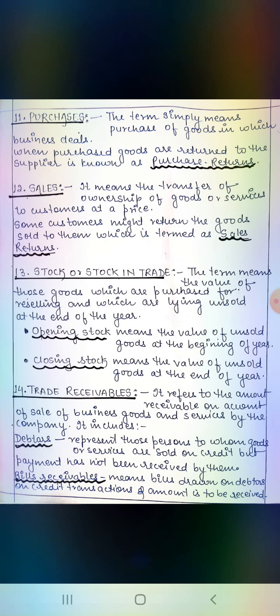Purchases simply means purchase of goods in which the business deals. आपका बिजनेस जिन भी गुड्स में डील कर रहा है उनकी अगर आप परचेजिंग करते हैं तो that will be termed as purchases. If you are a manufacturing concern, अगर आपकी फैक्ट्री है, आप गुड्स मैन्युफैक्चर करते हैं, तो अगर आप रॉ मटेरियल किसी से परचेज करें, that raw material will be termed as purchases.